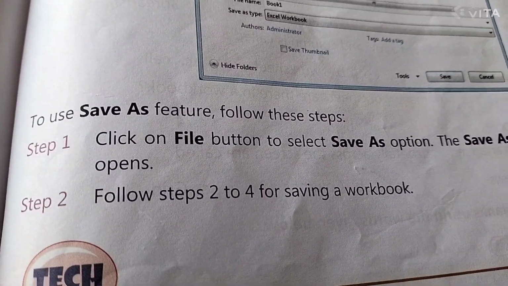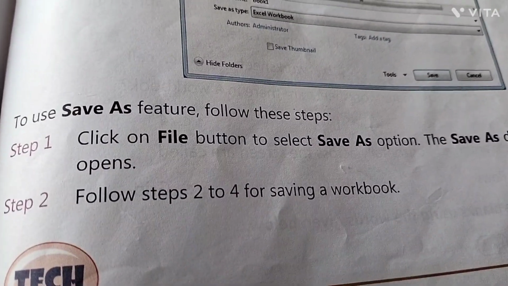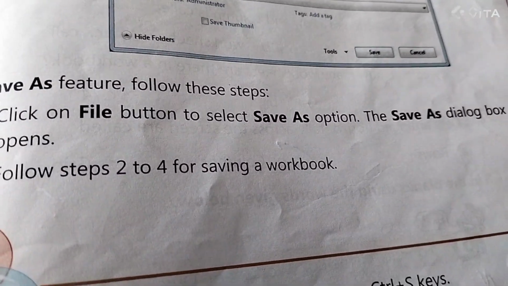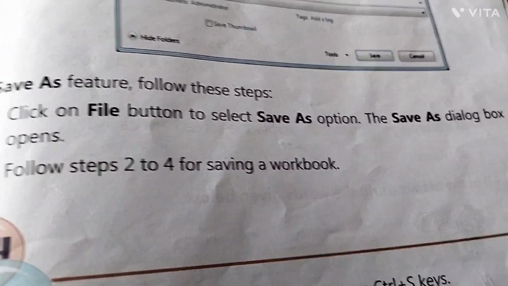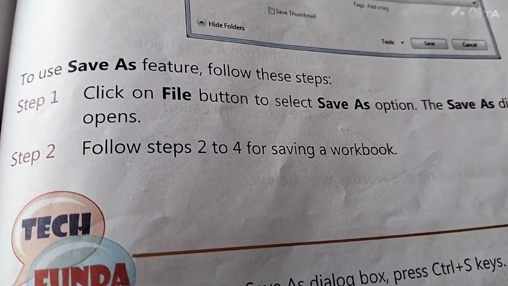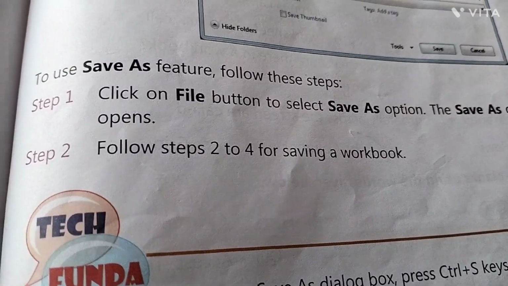To use the Save As feature, follow these steps. Step 1, click on the File button to select the Save As option, the Save As dialog box opens. Step 2, follow steps 2 to 4 for saving a workbook.